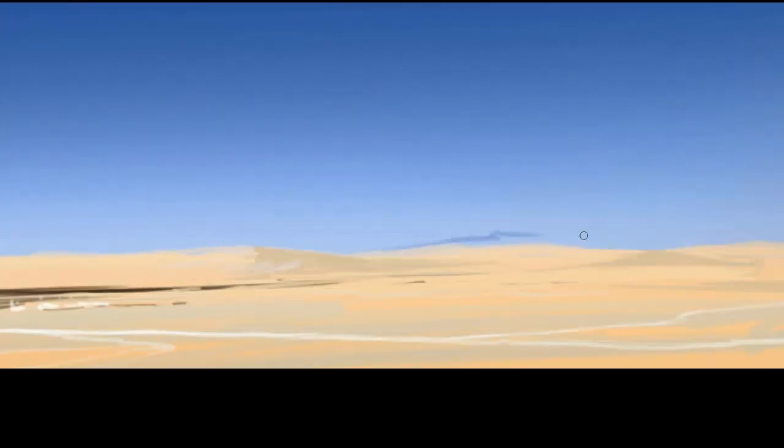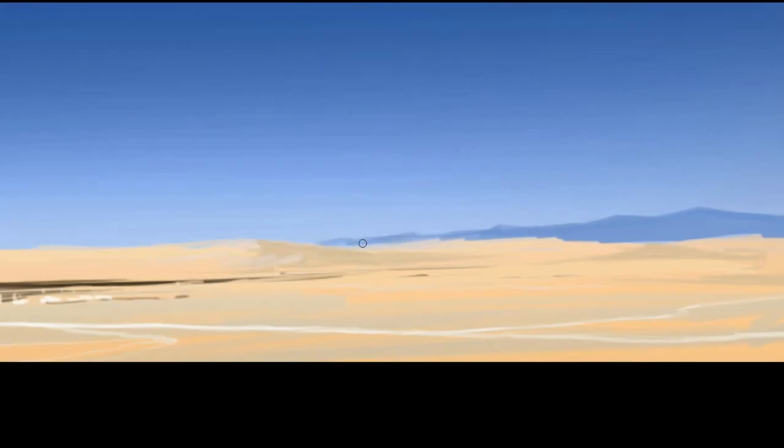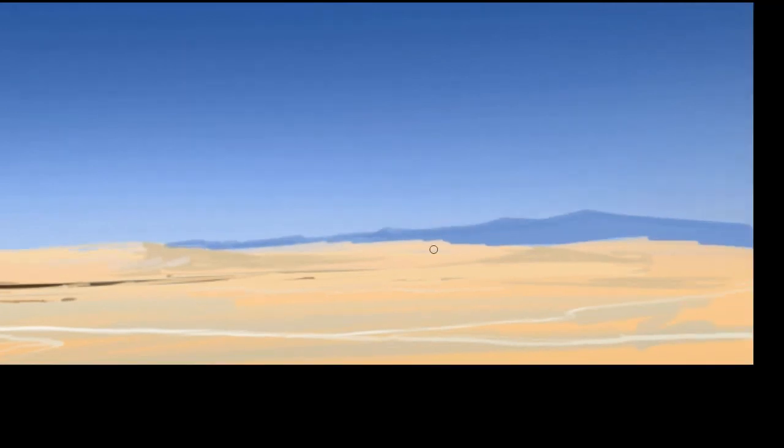Again, something I've seen when I was out in the desert many years ago. You see this kind of phenomenon in the desert. You see this kind of blue hazed mountains way in the distance. And this will help create some depth to this painting as well, so it's not so flat, so it looks like you could see on for many, many kilometers.